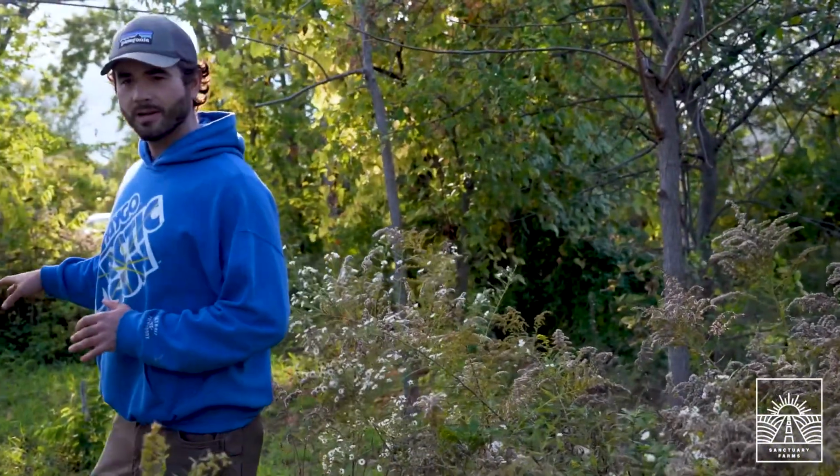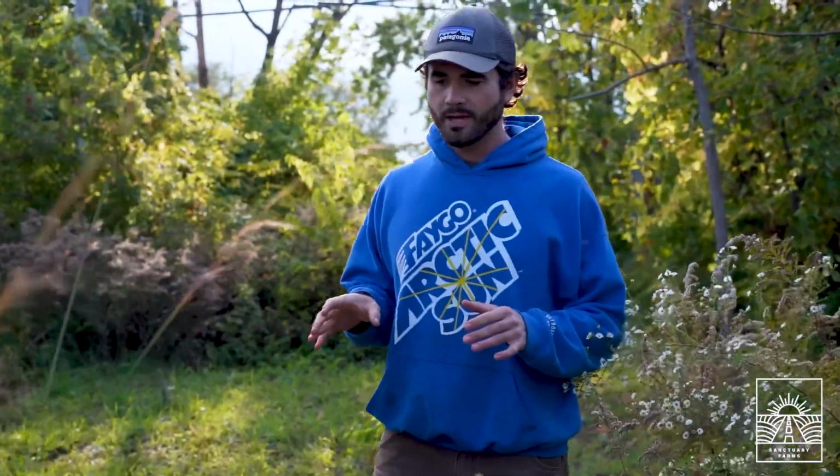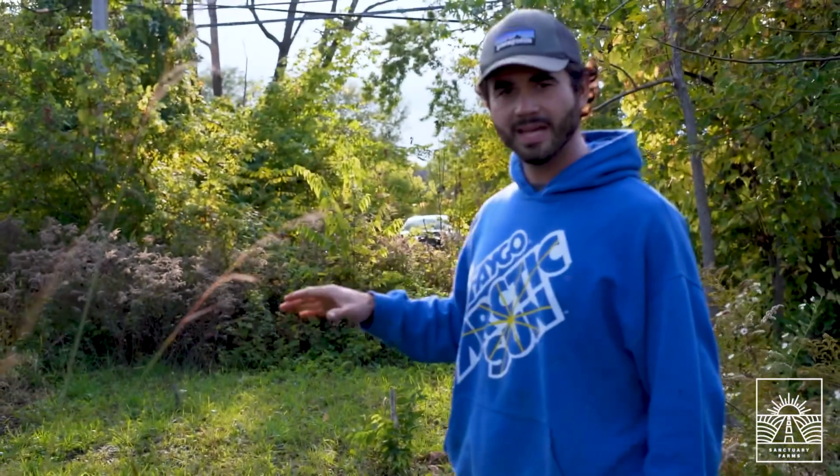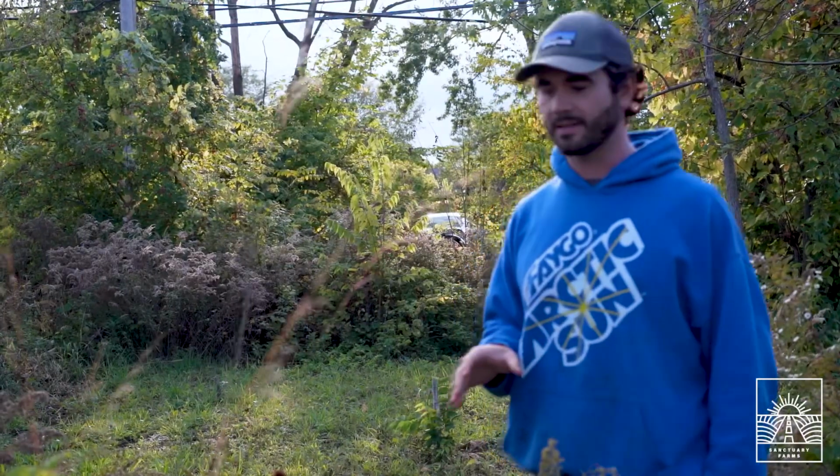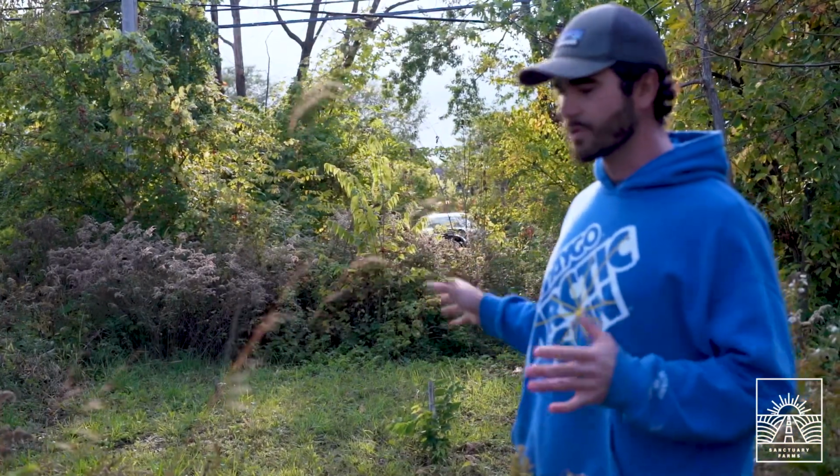In this area over here, we have a project with the Fish and Wildlife Service where we got rid of invasive plants and we reseeded hundreds of different native plants. And so what we're doing is creating a very dense ecosystem, which is really what the ecosystem used to look like. And it's going to be a prairie.